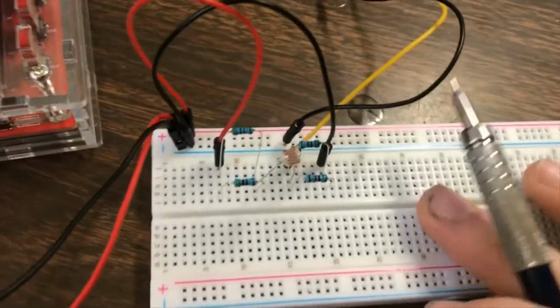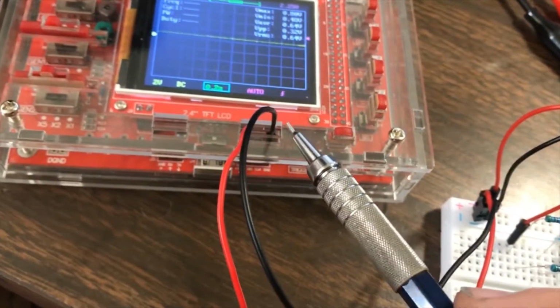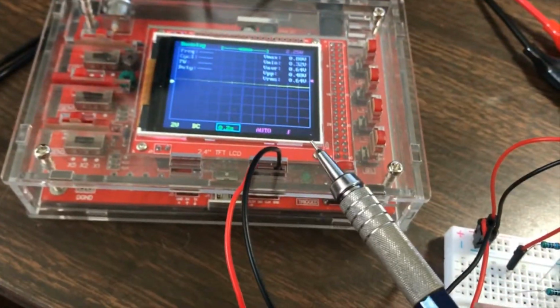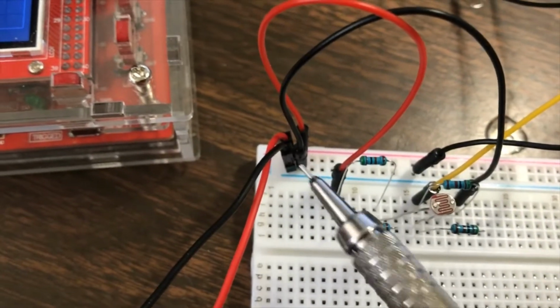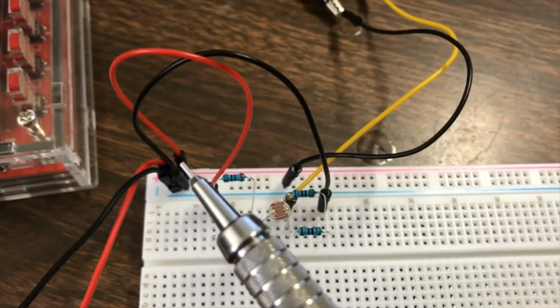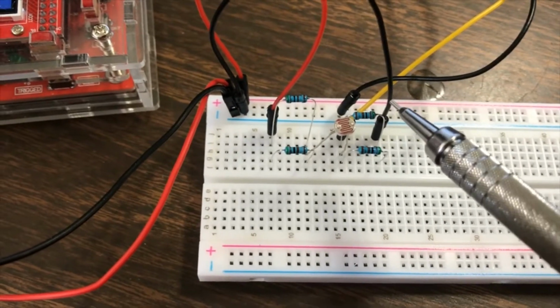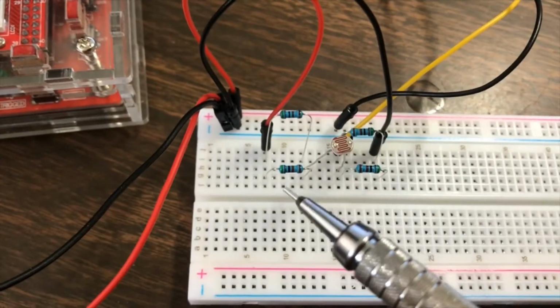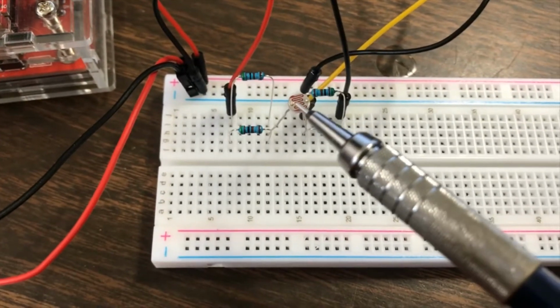And this is what my circuit looks like. I'm using a quarter Wheatstone bridge with a 3.3 volt power supply from the oscilloscope itself. It's connected to my power rails here, and I have the positive on one side of the Wheatstone and the negative grounded to the opposite end here. These are four 5K ohm resistors on either side of my photoresistor.